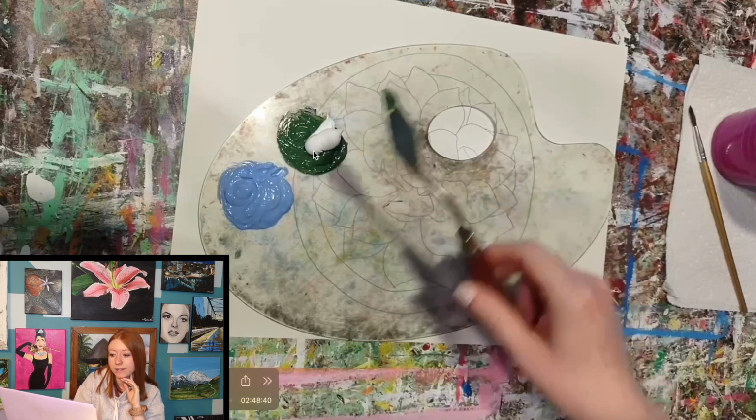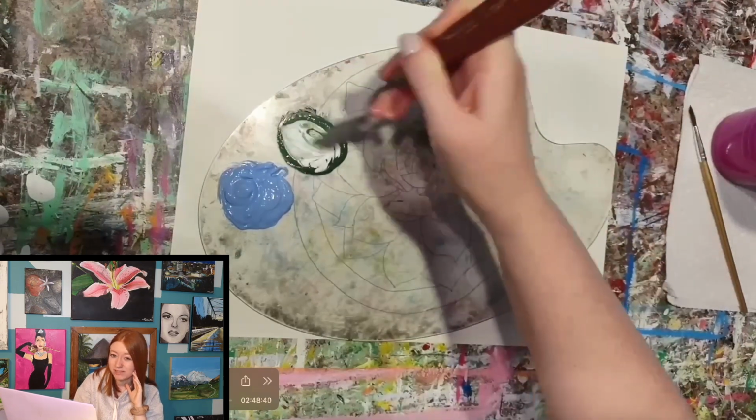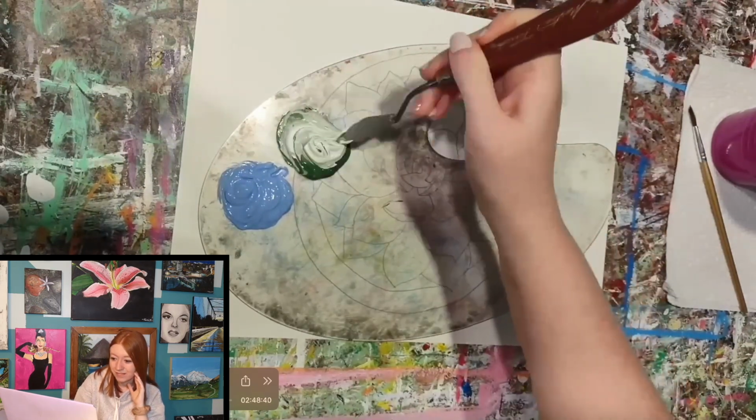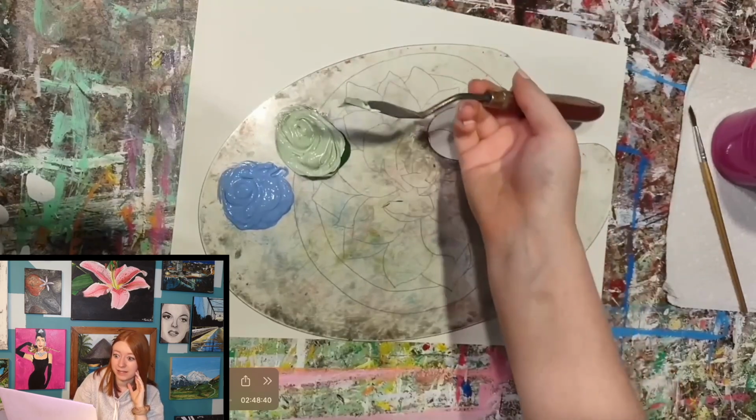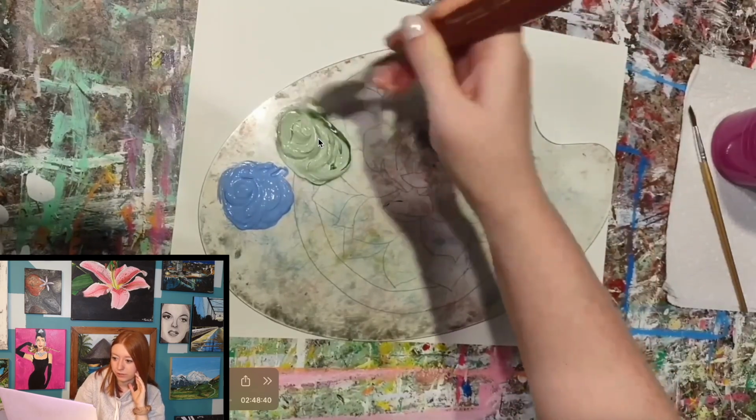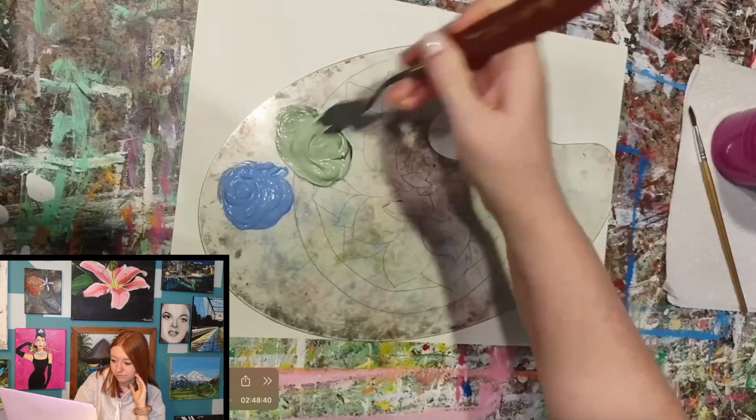So I added some white to it. Okay. And what do you think will happen when I add white to it? Even if you don't know anything about color theory, remember what happened when we added white to this blue over here? So you can probably guess what's going to happen. It's going to make a very light version of that bluish green that we just made.